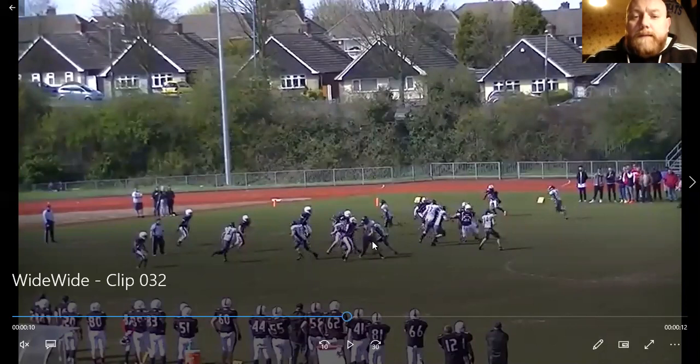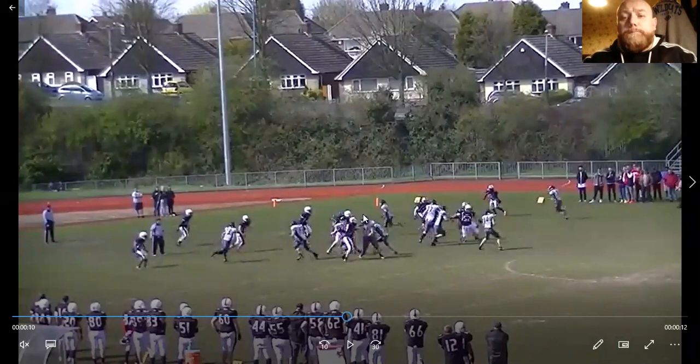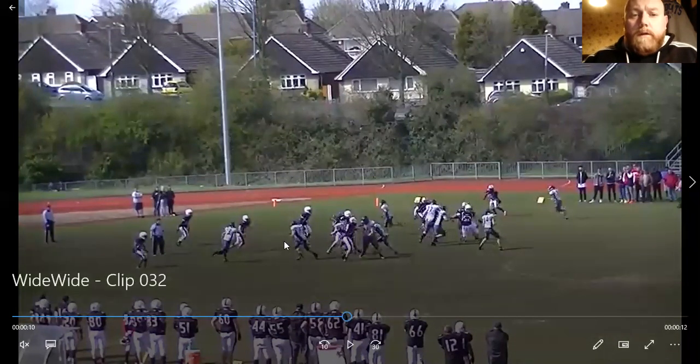Great set from our tackle. Our guard and our centre pull. Our running back follows him through the hole. He sits, catches the football, and then uses the O line train to get the required distance to get the first down or whatever we're trying to do.